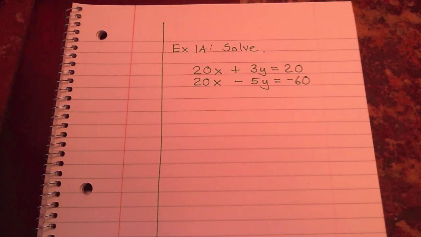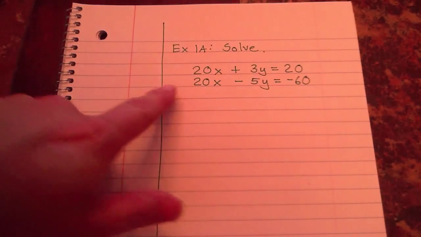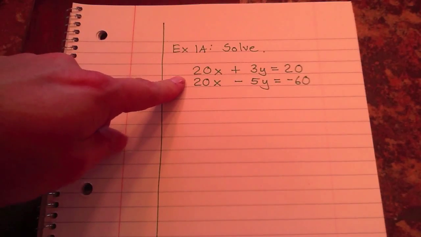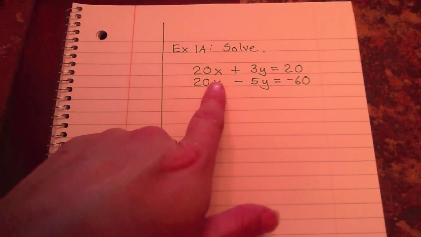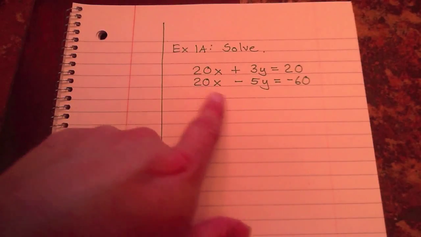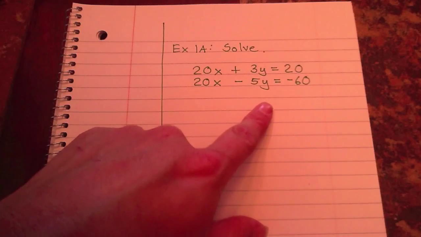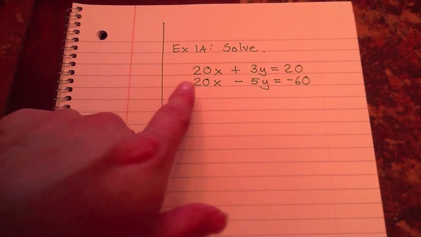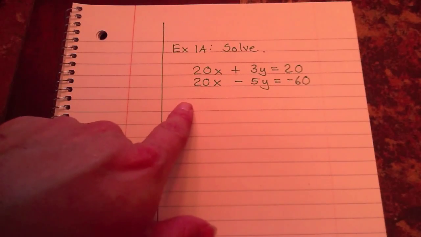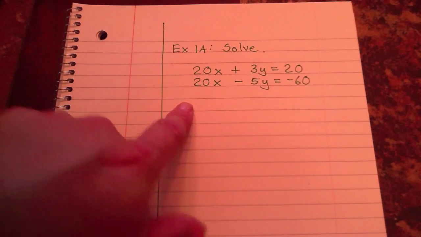All right, so again, notice this system of equations right here really is not set up for substitution at all. There is no variable that's already isolated. There is no variable that would be easy to isolate. So this is the type of problem you really don't want to use substitution for. You want to get used to using both depending on the type of problems you're given.